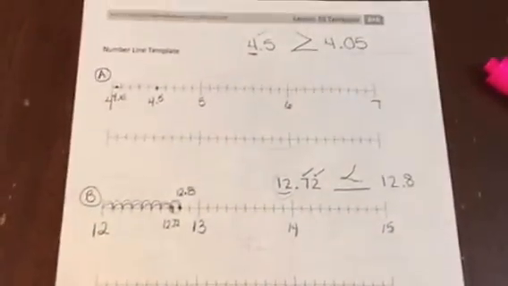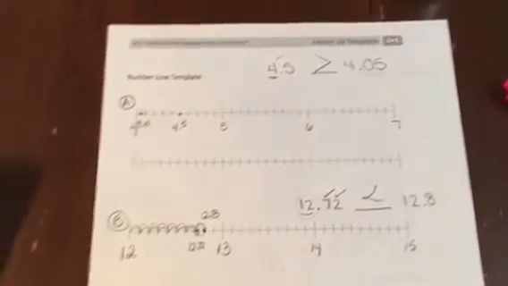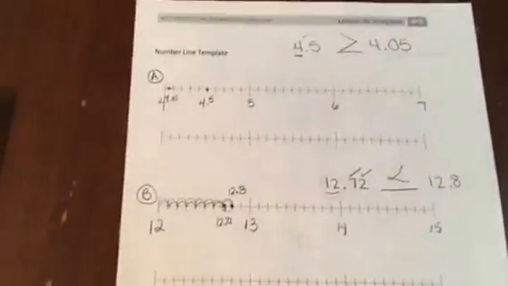All right, you're going to work on your problem set with a partner. This is problem set 6.10, not anything else. So problem set 10. Good luck.